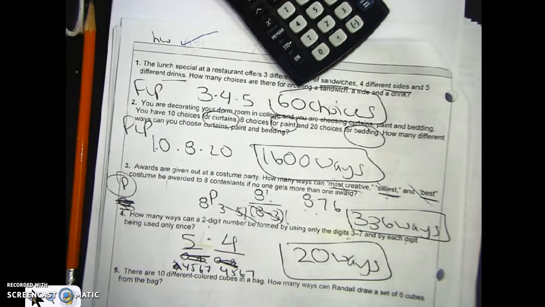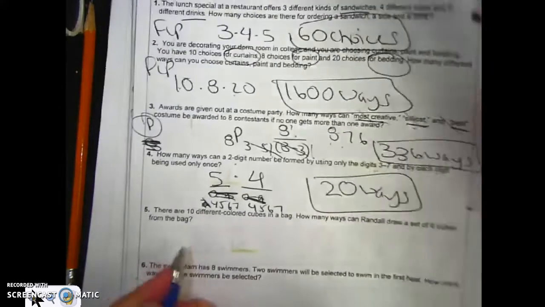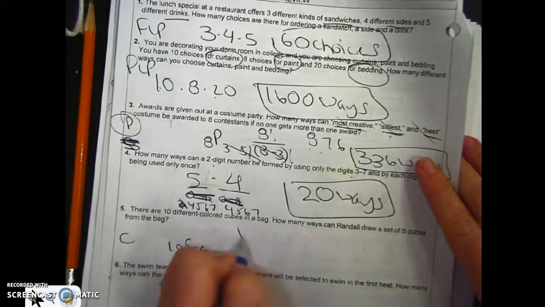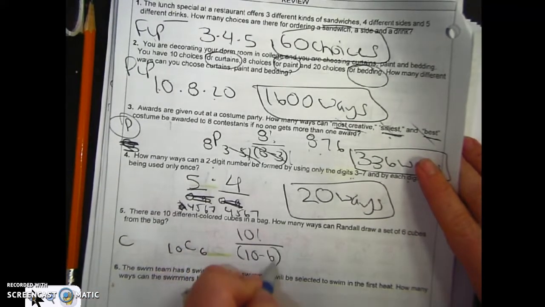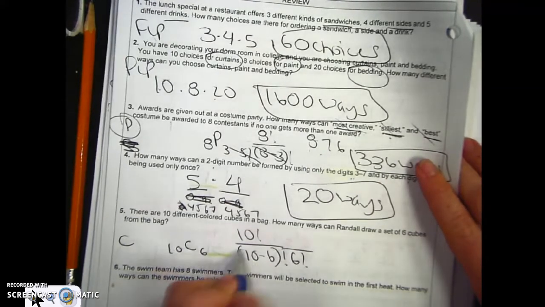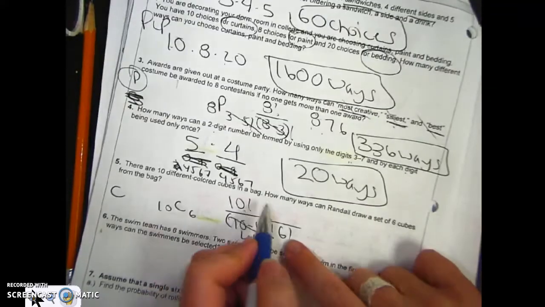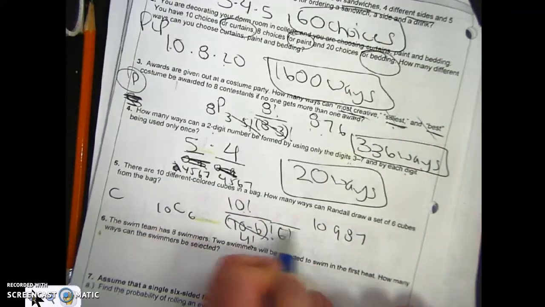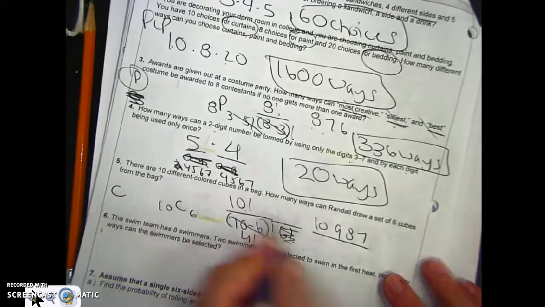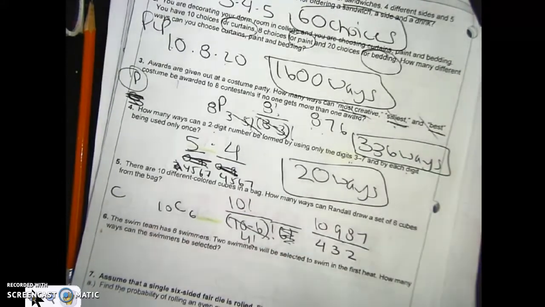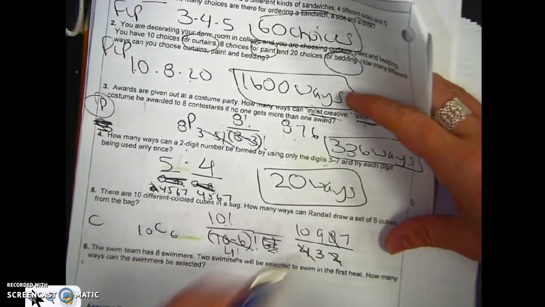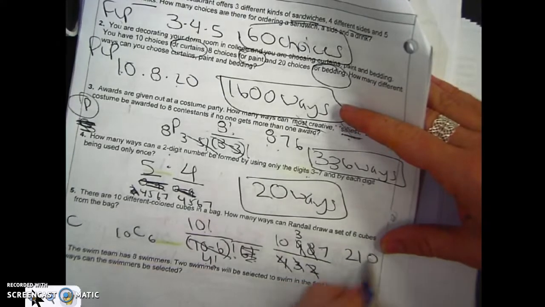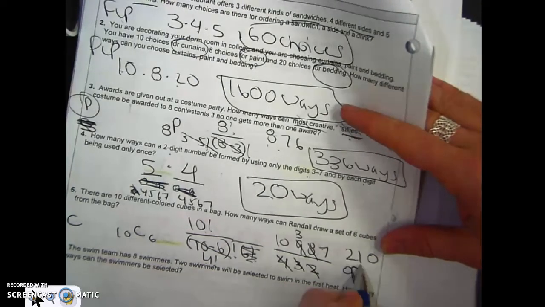Okay, let's go to the next one. 10 different color cubes. 6, so that's combination because it doesn't matter, you just need to choose them. So 10 factorial, 10 minus 6 factorial over 6 factorial, 4 factorial. This would be 10, 9, 8, 7, and then 6, 5, 4, 3. Done. So this would be 4 factorial, which is 4, 3, 2. You don't need the 1. 4 times 2 is 8. 9 and 3 give me 3. 3 times 7, 21 with a 0. Let's say options. Keep it interesting.